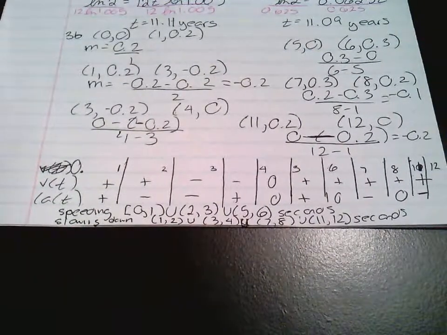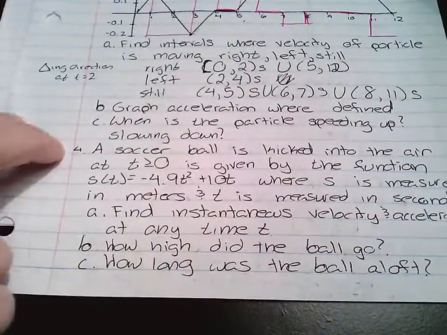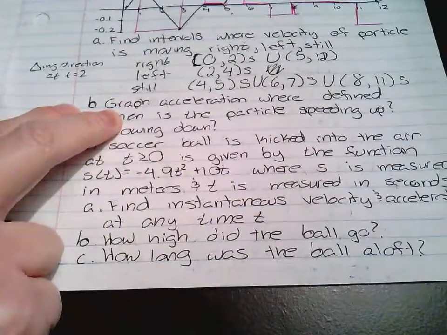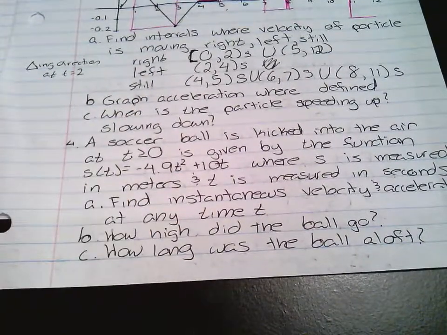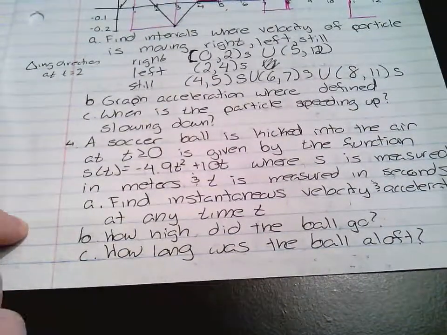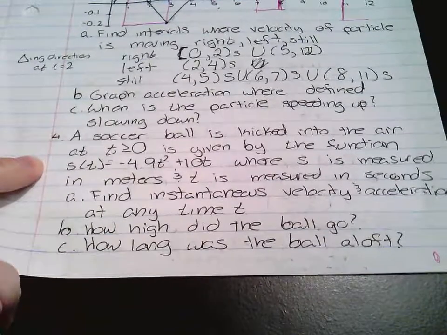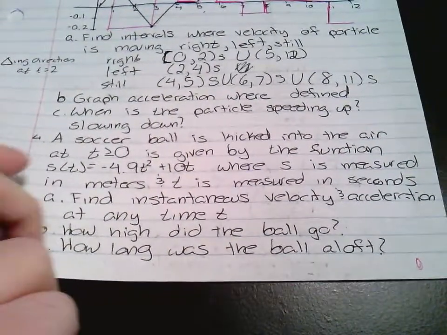Next one. A soccer ball is kicked into the air at t greater than or equal to 0. So we're starting at time 0. Its position is given by the function s of t is negative 4.9 t squared plus 10t, where s is measured in meters and t is measured in seconds. Find instantaneous velocity and acceleration at any time t. Well, that's pretty easy. You just find the derivative of that.